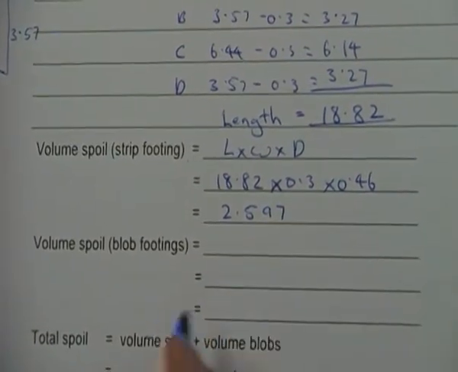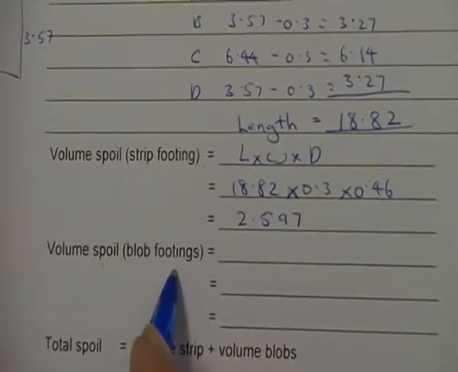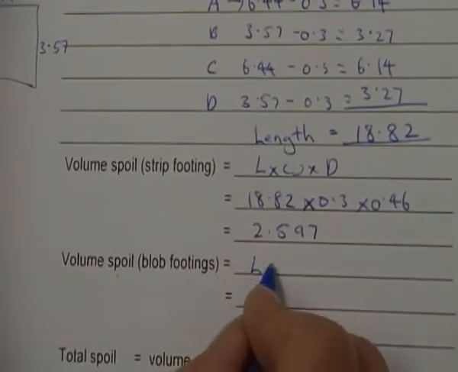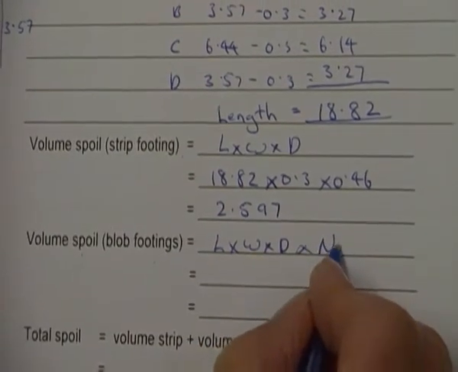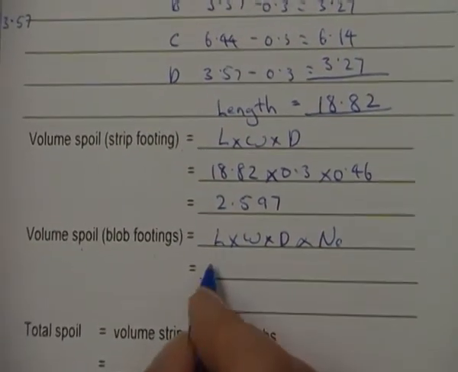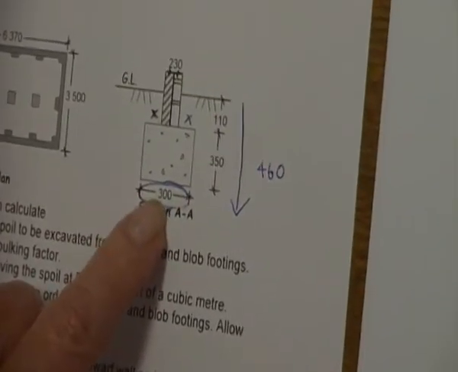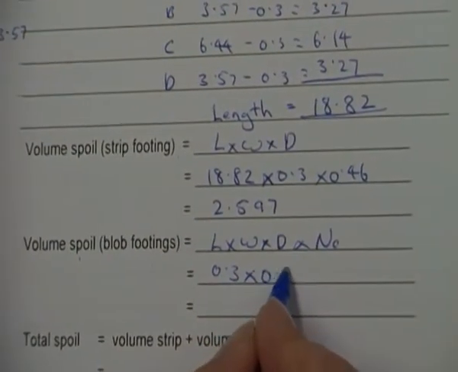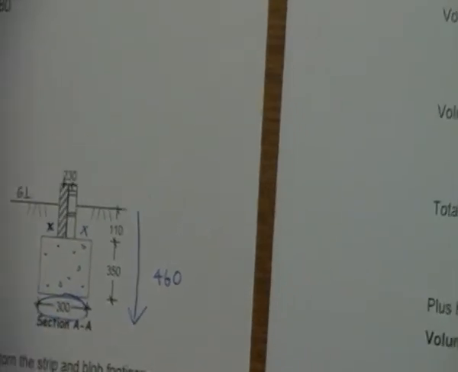2.597. Now we've got to remember our spoil for the blob footings. Now, again, length times width times depth times the number of blob footings. So the length of the actual blob is the width here, 0.3, and it's a square base, so 0.3. The depth is 0.46 because we're doing spoil.